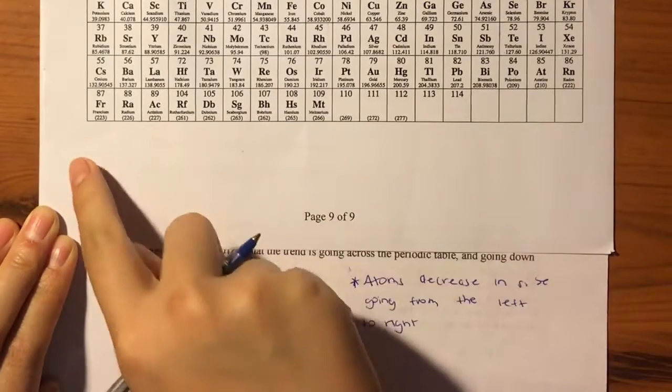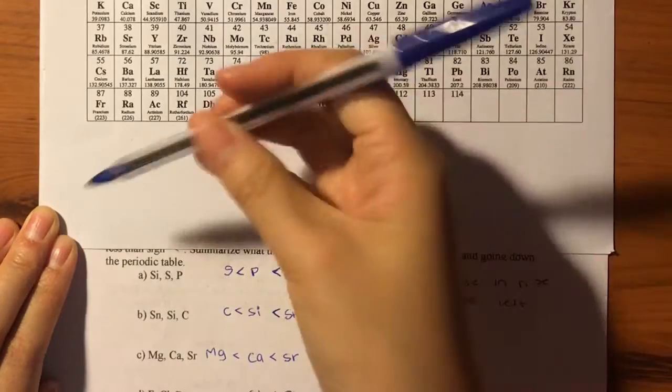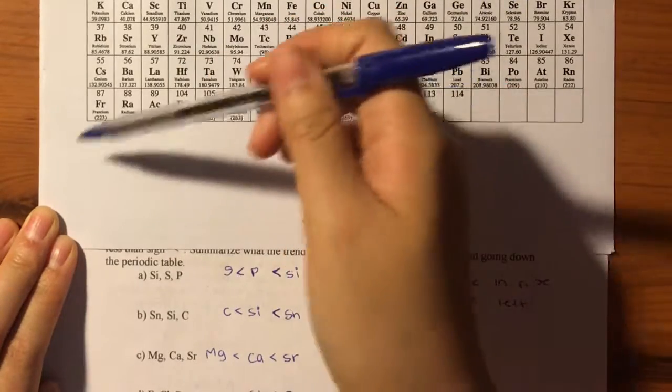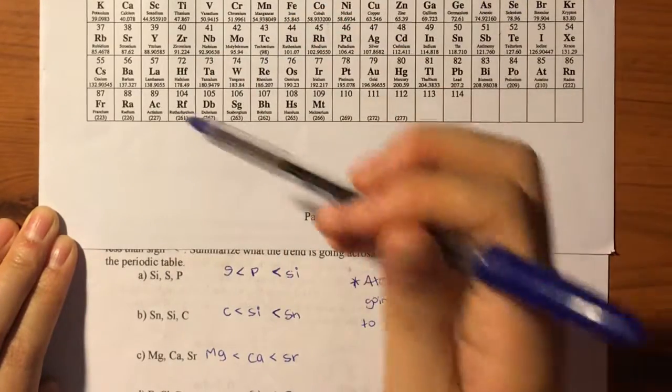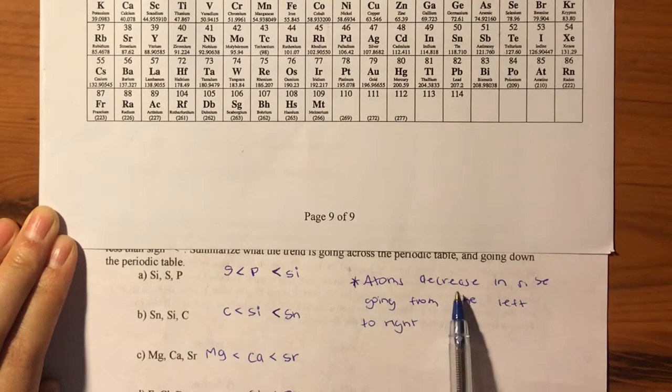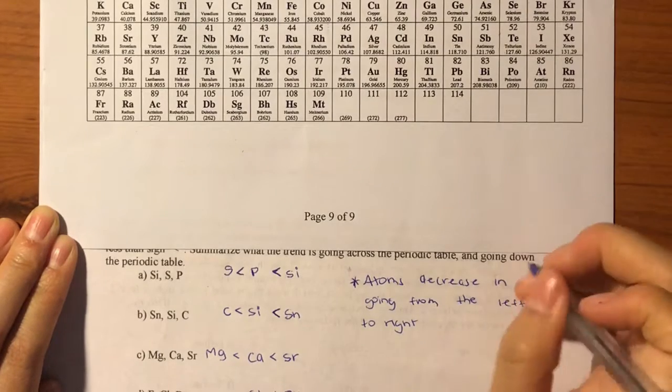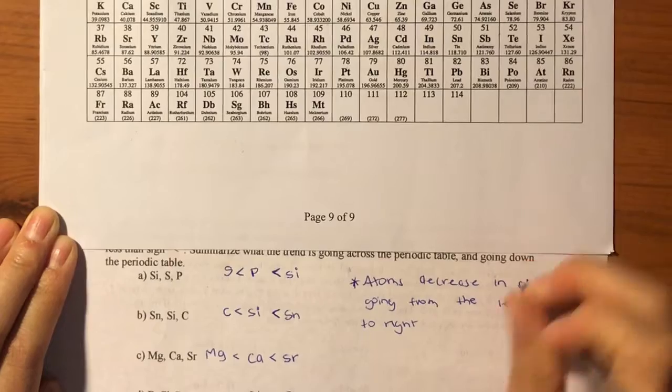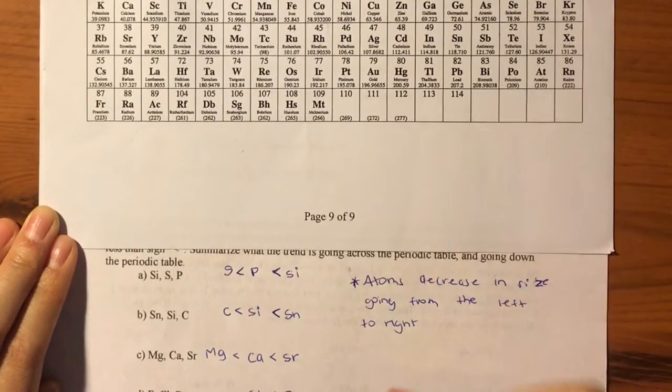Because remember when I was saying that atoms increase going this way from the right to left. So that's why atoms decrease in size going from left to right.